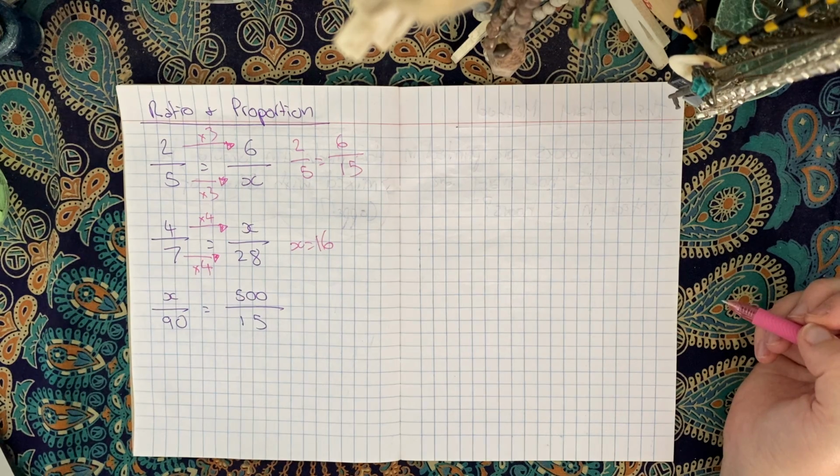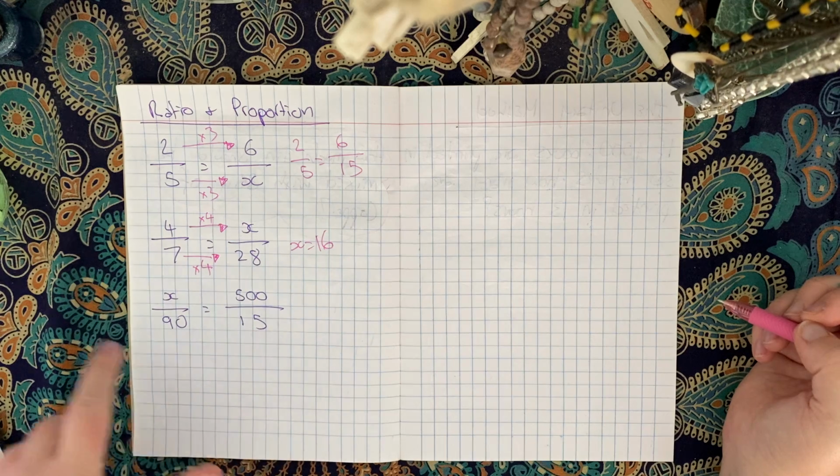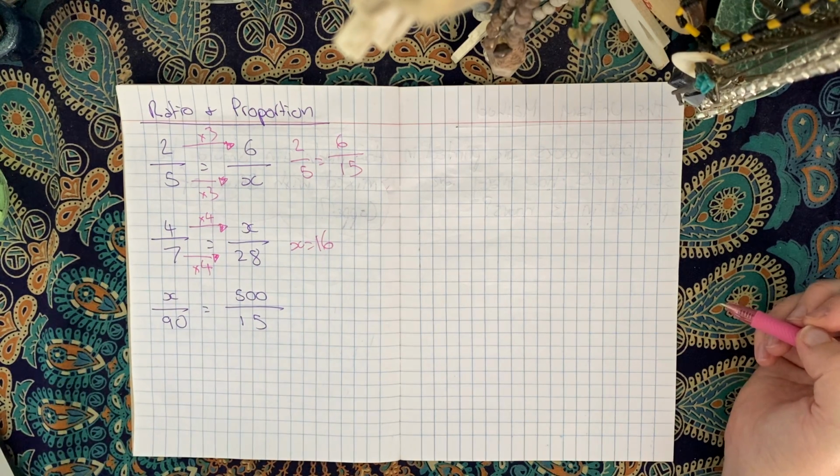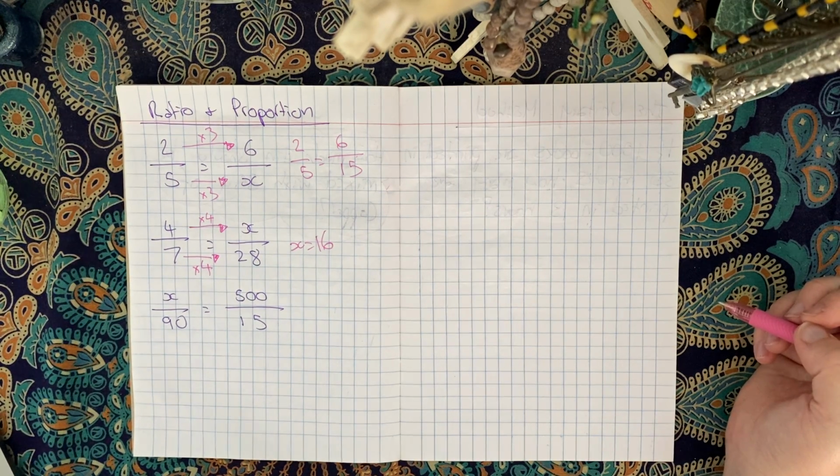Now, this is something you have to learn regardless of whether you can do this or not, because you can't always have easily scalable numbers. Sometimes you might have to multiply by fractions or decimals, and that can be a bit confusing. And you can't do that off the top of your head. So let's learn this method together.